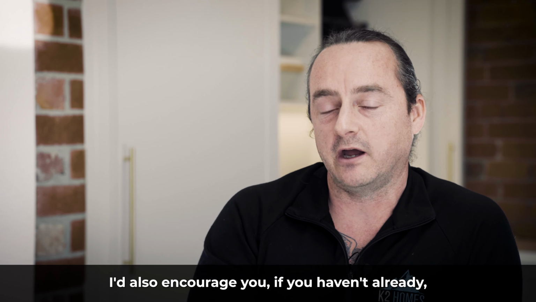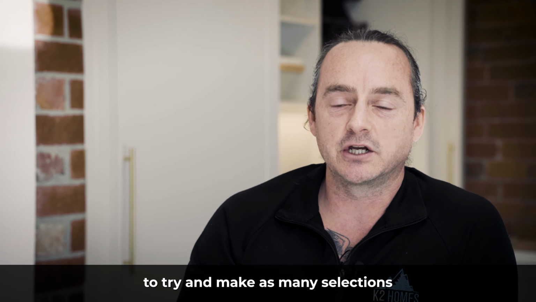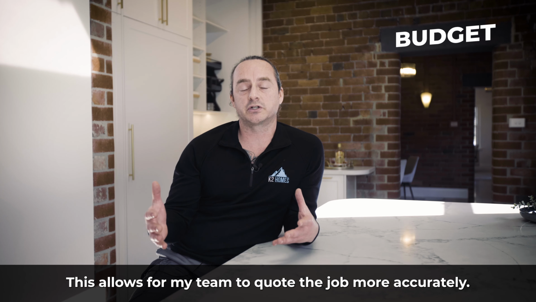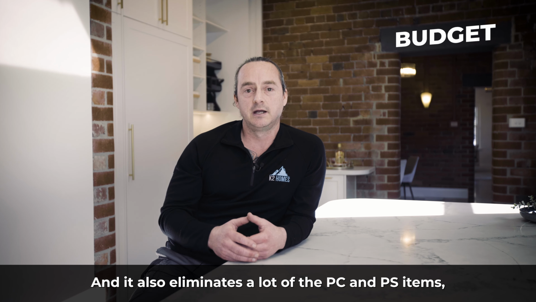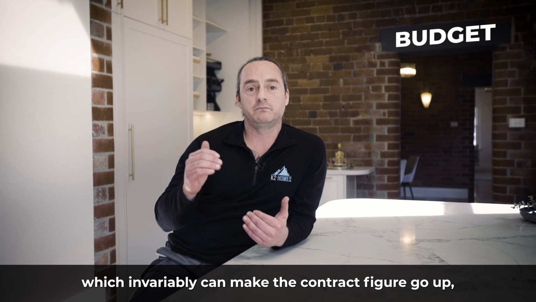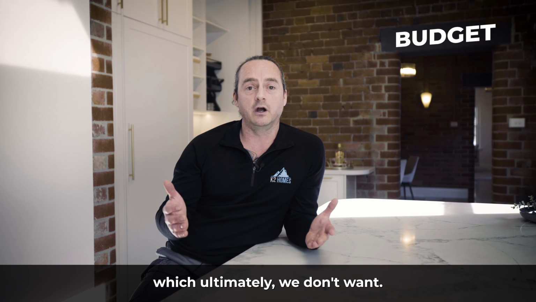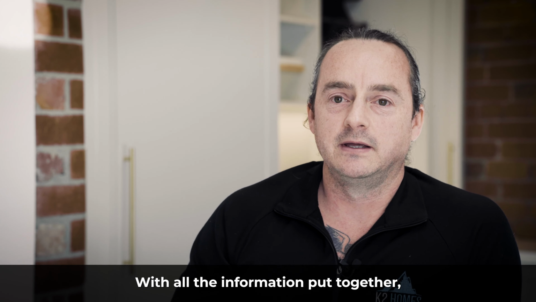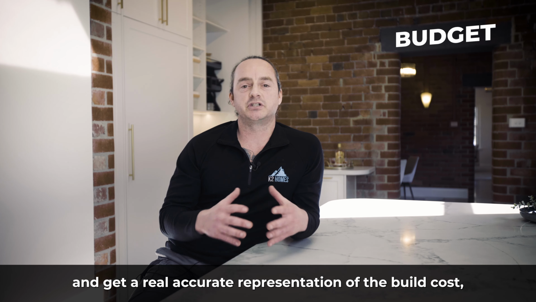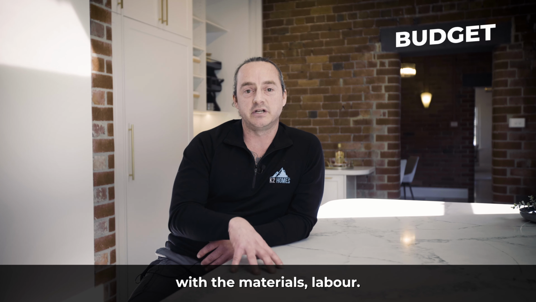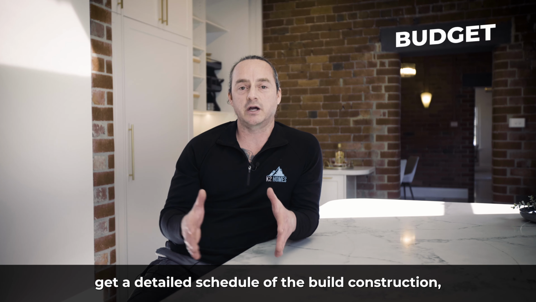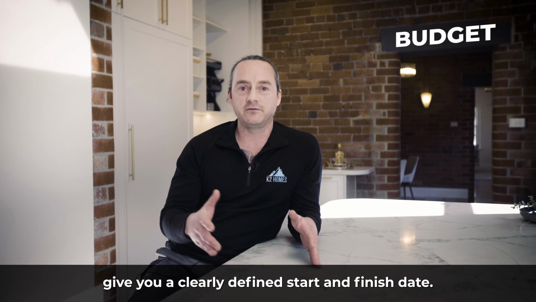Following from that, I'd also encourage you, if you haven't already, to try and make as many selections with products and materials as possible. This allows for us, my team, to quote the job more accurately, and it also eliminates a lot of the PC and PS items, which invariably can make the contract figure go up, which ultimately we don't want. With all the information put together, it allows me to go away and price accordingly and get a real accurate representation of the build costs with the materials, labour, and from that then I can also get a detailed schedule of the build construction, give you a clearly defined start and finish date.